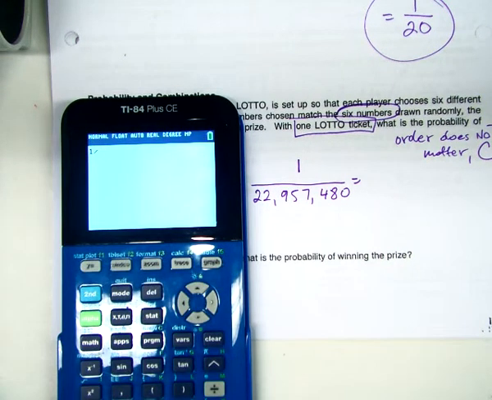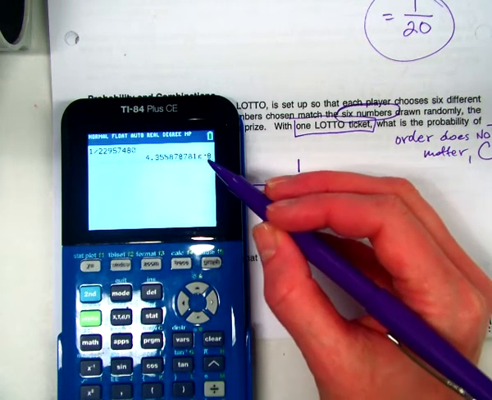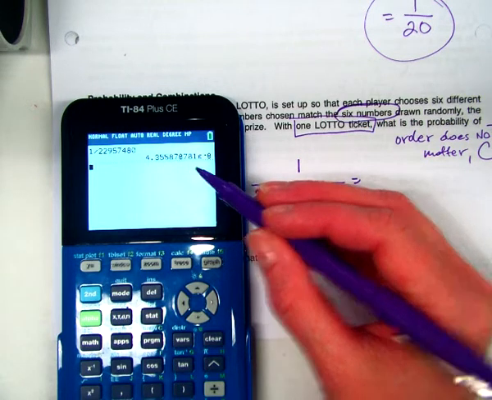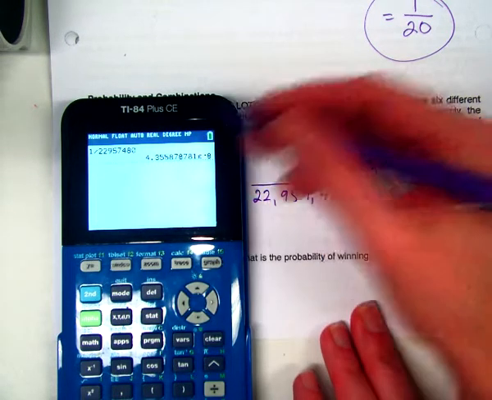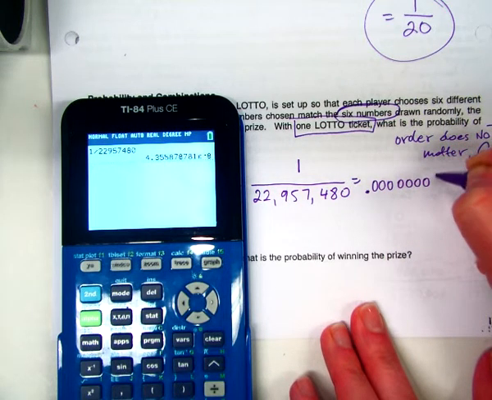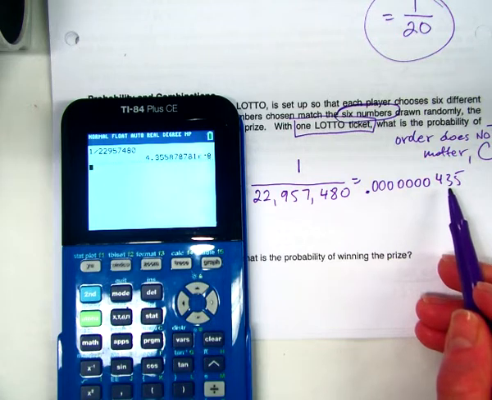1 divided by that gives us this number, 4.3, and then e to the negative 5. That means this is scientific notation. It's a very tiny number. It actually means there are 7 zeros, and then 4, 3, 5. That's how much of a percent you have a chance of winning the lottery.